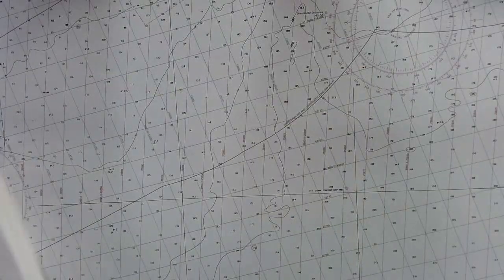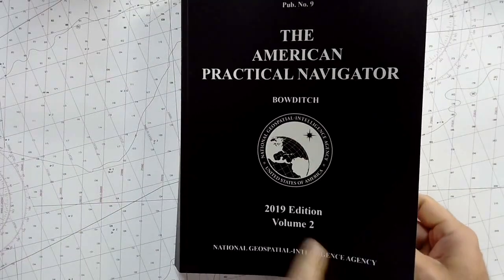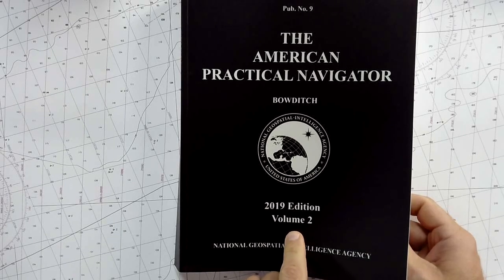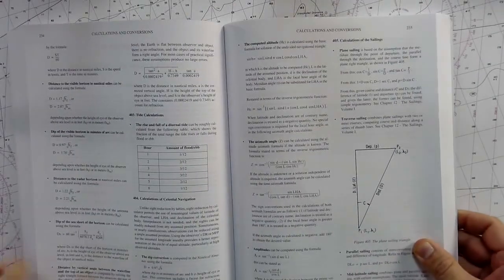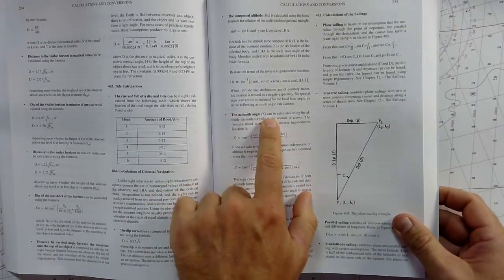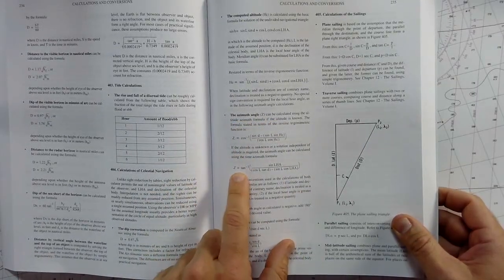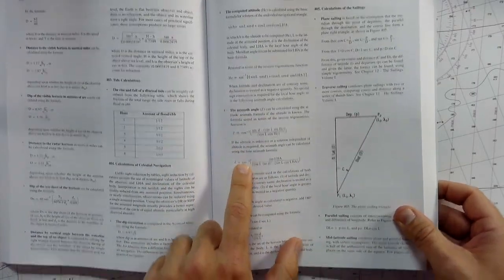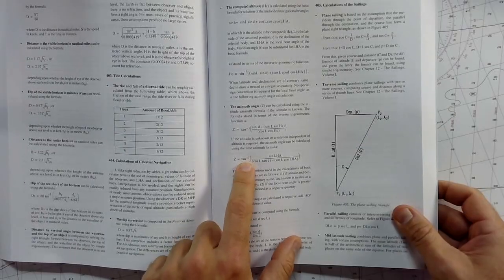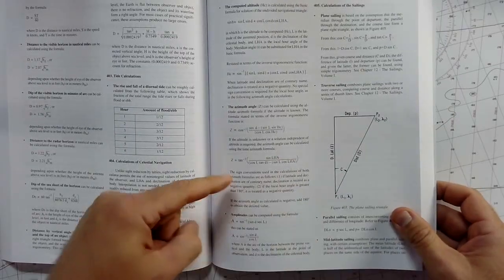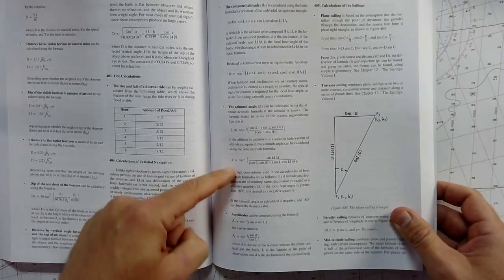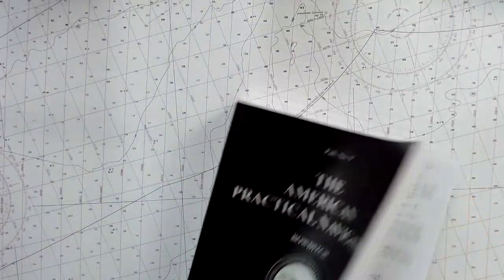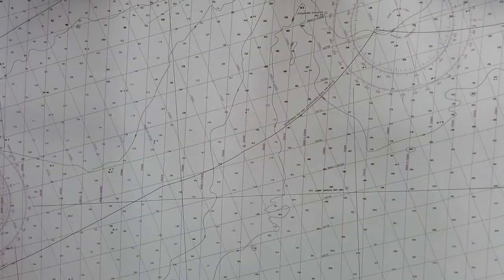If you're using the 2019 edition of Bowditch, which is the current one in the Coast Guard test rooms as of the filming of this video, it's on page 235, and then there's a shorter discussion about azimuth angle, but it does talk about the formula. You'll notice it's a little bit different. It puts the tangent inverse on this side, but it's the same kind of thing. And then it talks about the sign convention there as well. So don't memorize this stuff per se. Just be sure to find where you can look it up and you'll be good to go.